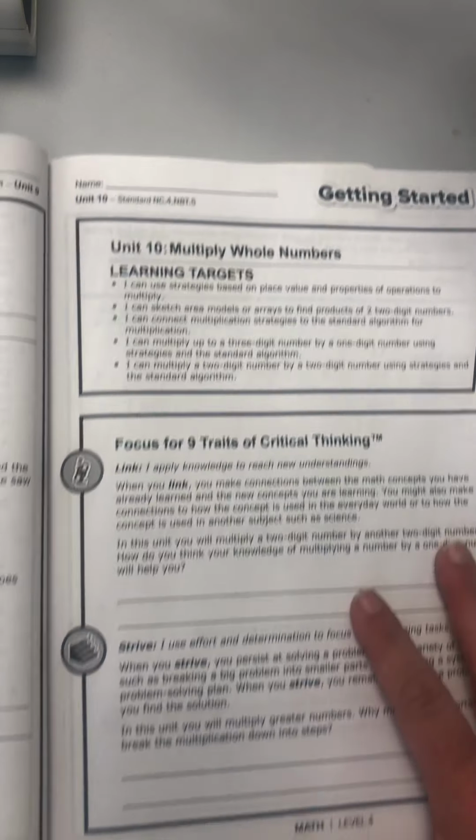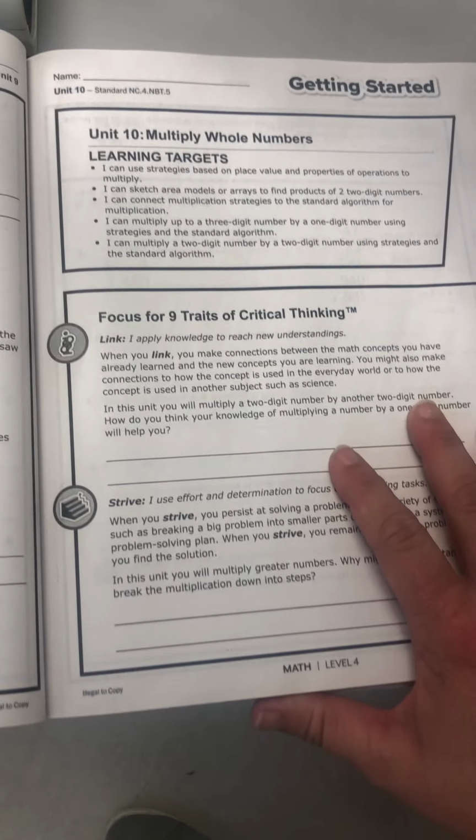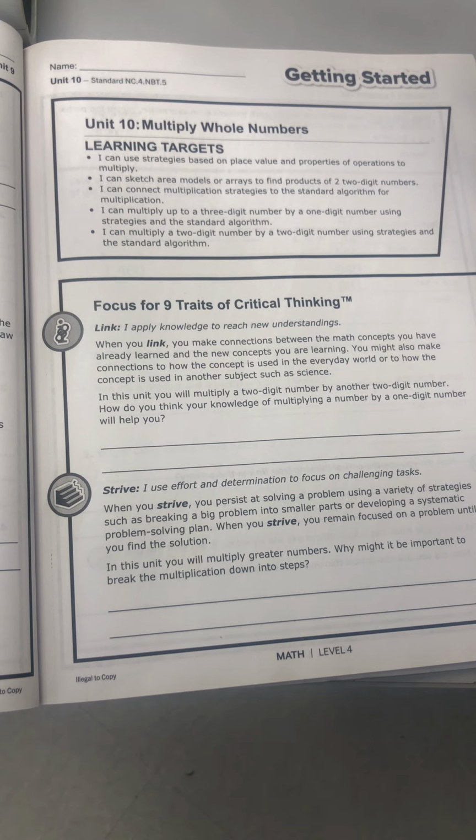All right, our focus for the 9 traits of critical thinking. We have link. It says, I apply knowledge to reach new understanding. When you link, you make connections between math concepts you have already learned and new concepts you are learning. You might also make connections to how the concept is used in the everyday world or in another subject such as science.